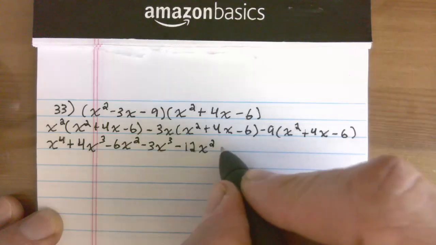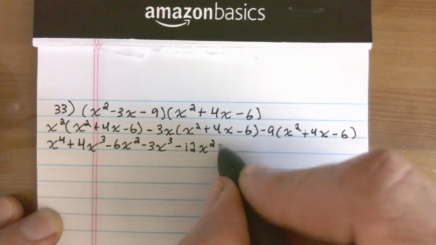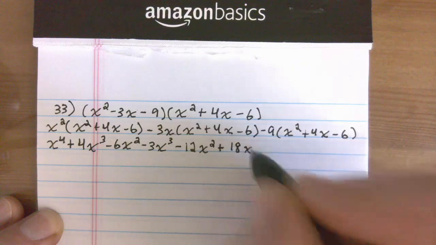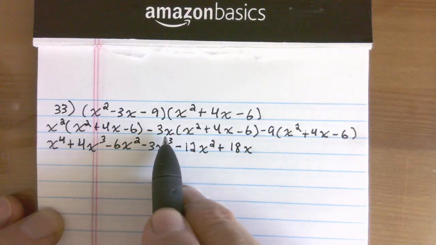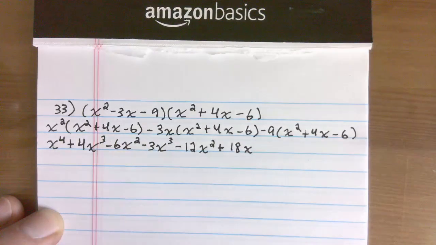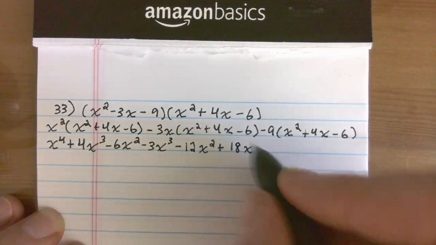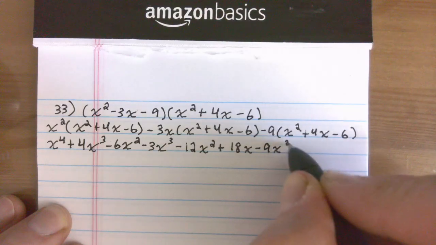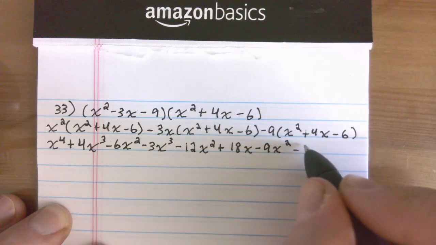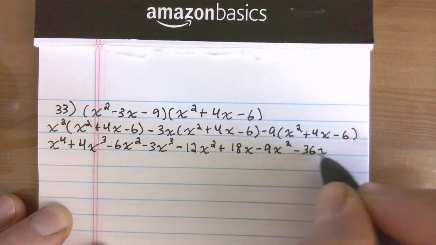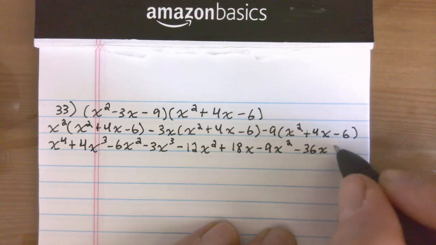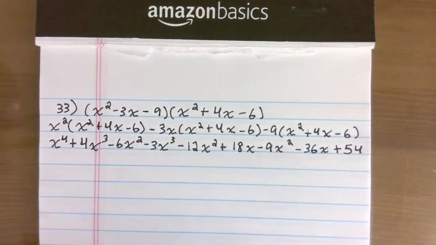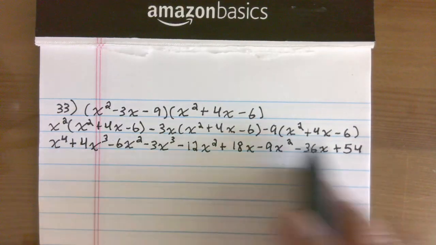And then plus, we're going to switch now to plus 18x because we have a minus 3x times a minus 6. Here again, be mindful of the minus sign. It's going to be minus 9x squared minus 36x. And then finally we have plus 54. Alright, so now we have this big, huge mess right there.